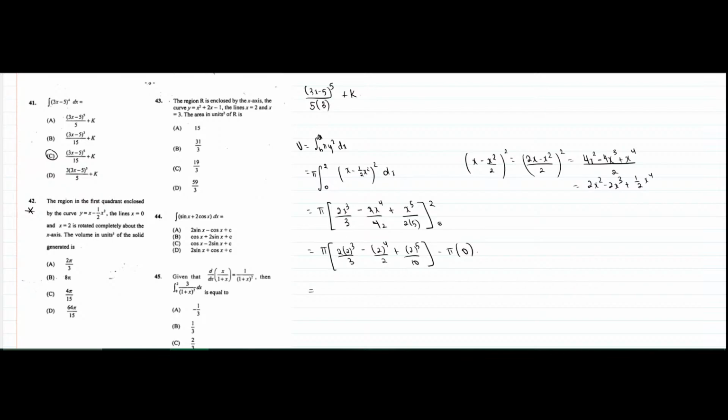The region R enclosed by the x-axis, the curve and the lines, the area. So you have to integrate under the curve.